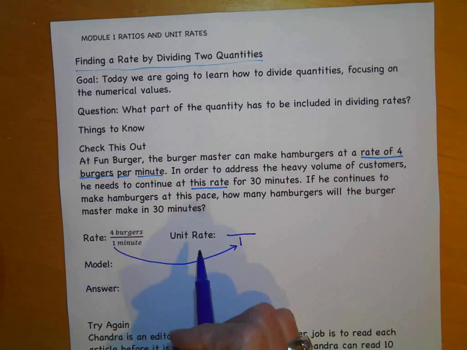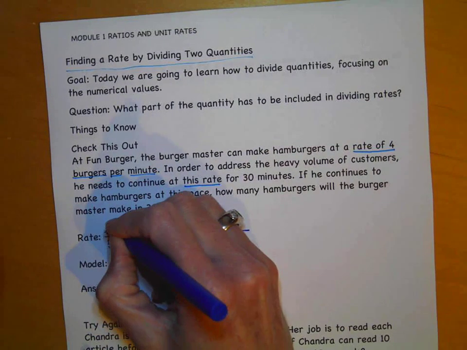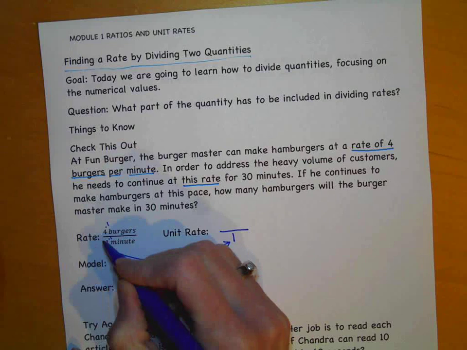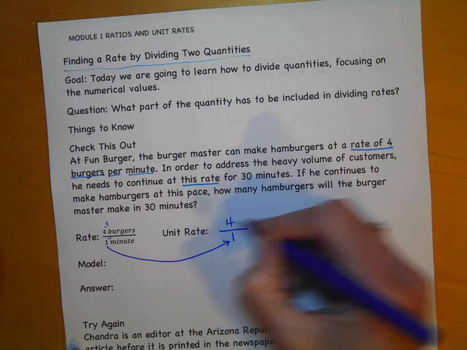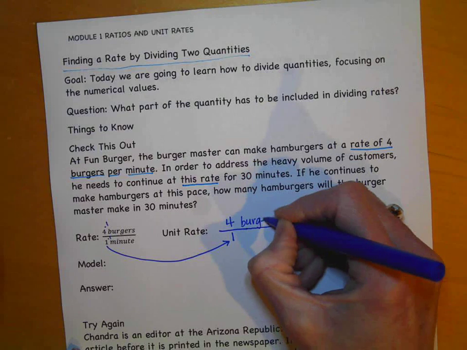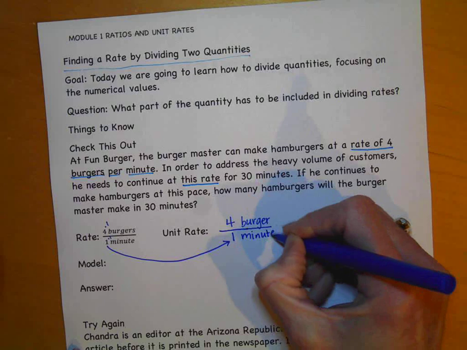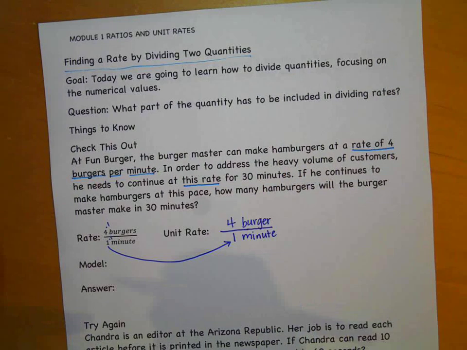So how did you get from 1 to 1? You multiplied by 1. What you do to one side, you have to do to the other. So 1 times 1 is 1, 4 times 1 is 4. Our unit rate is still 4 burgers per 1 minute. And remember, a rate has to have the units of measure listed with it. So that's 4 burgers per 1 minute. Okay, and that's the unit rate as well.